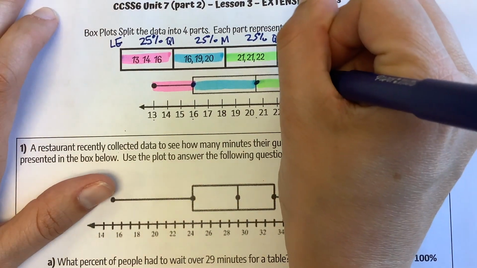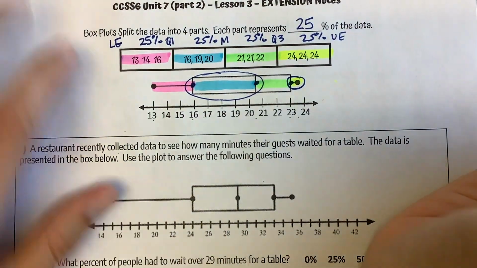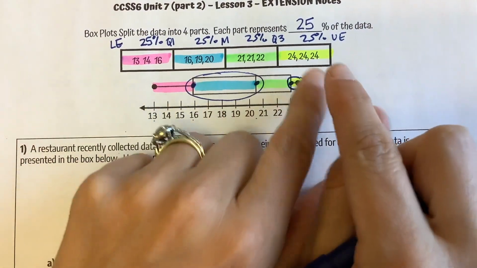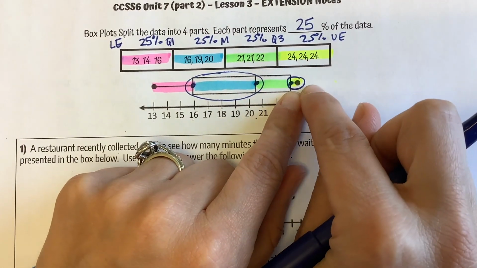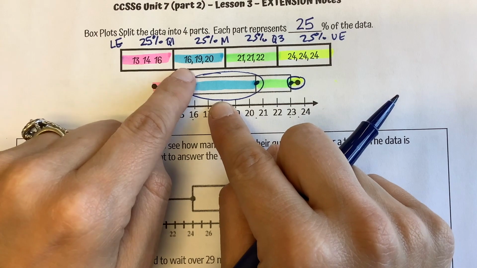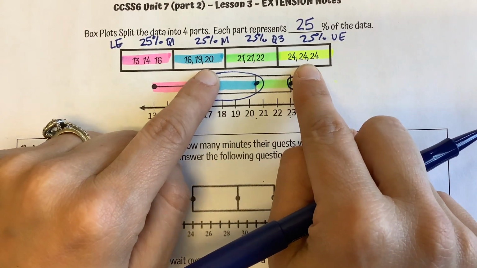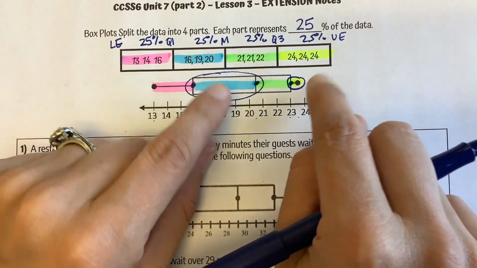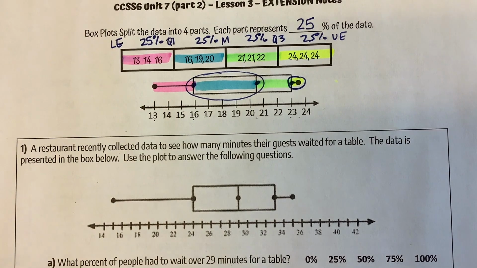So this is really close together versus this one is more spread out, even though they're representing the same data values. That's because right here, look at all of those data values are the same. That's why it's smaller. But here there's a bigger range. 16 to 20 is a much bigger range than 24 to 24. So even though they have the same number of values, some of them are more spread out and some of them are closer together.